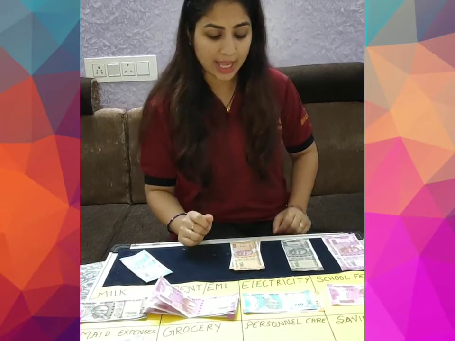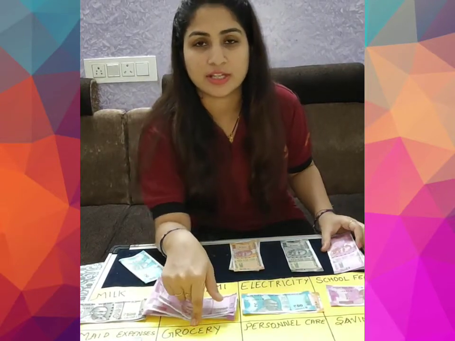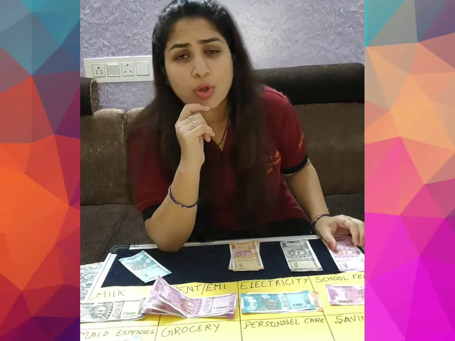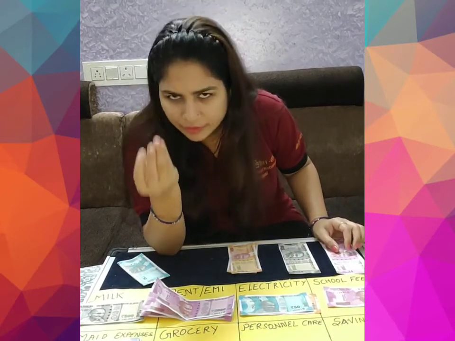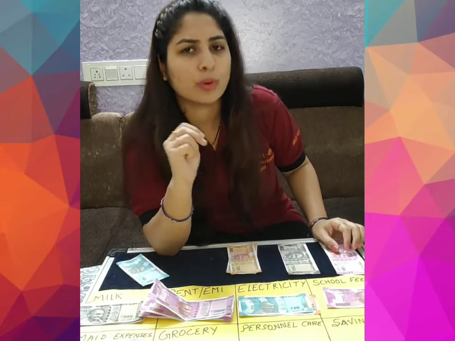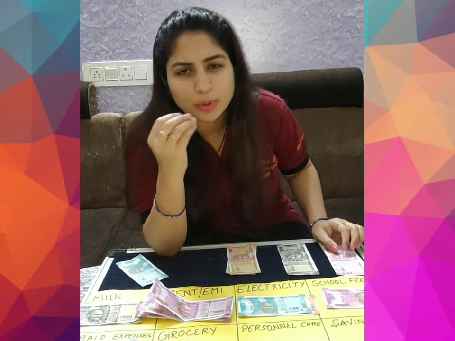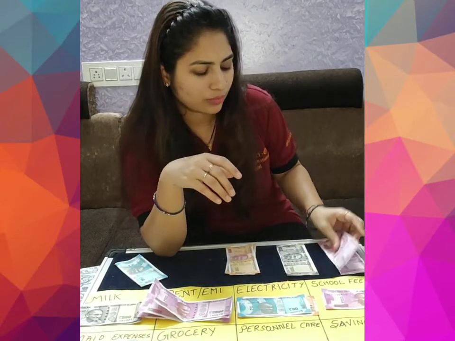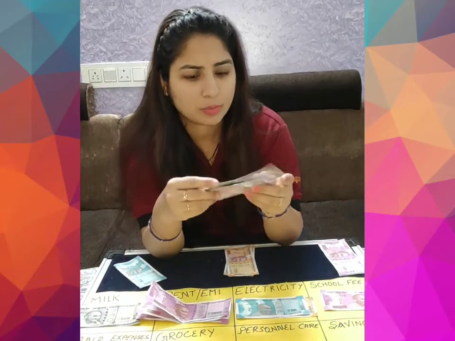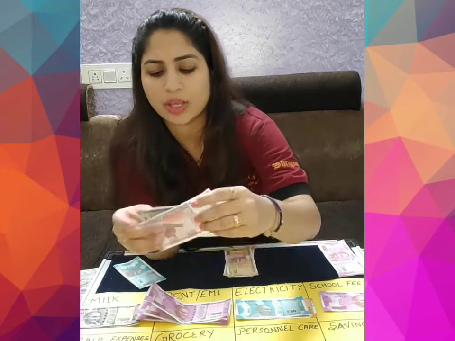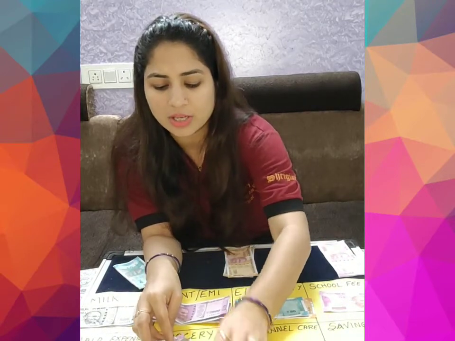Okay, then grocery. Grocery includes, you all know, sugar, pulses, then wheat flour and many more things. Okay, so I'm taking 2,500 rupees for grocery items. Okay, so I'm keeping it here. I hope you all are able to count.